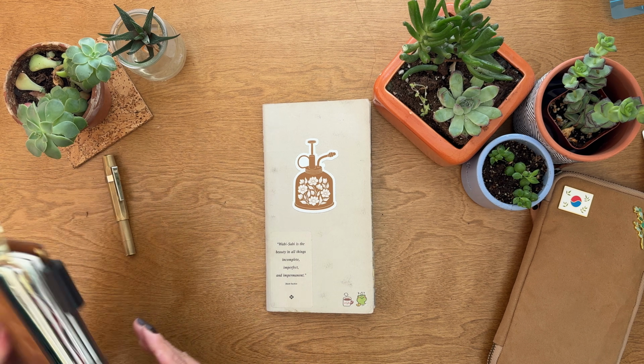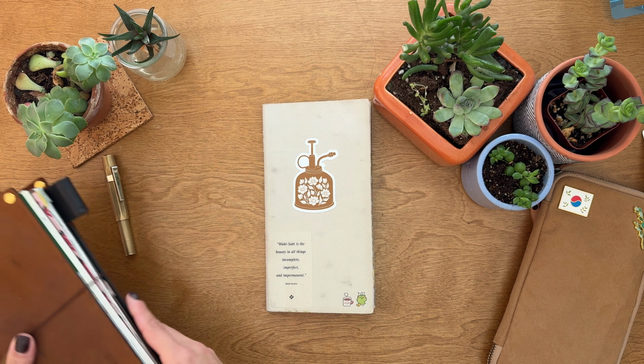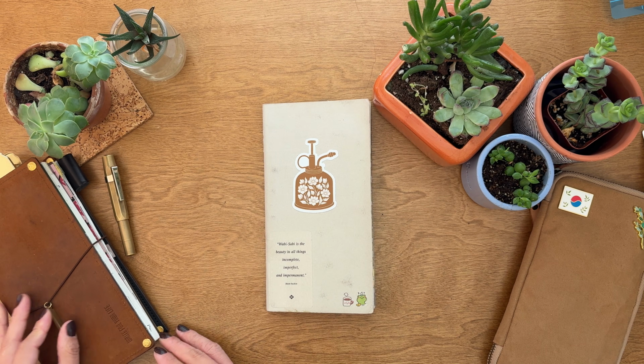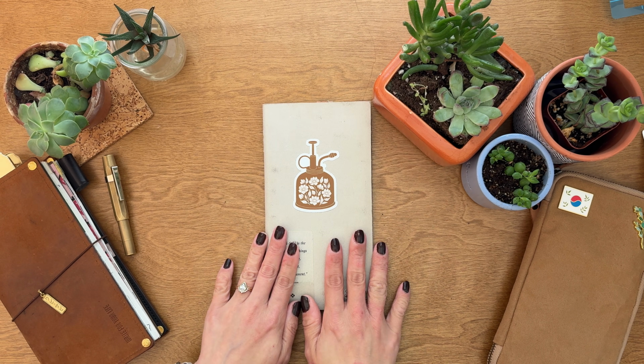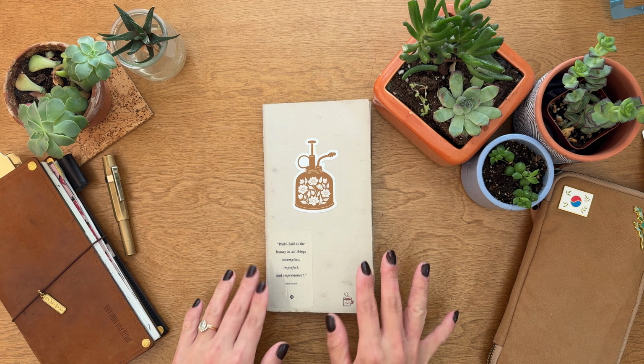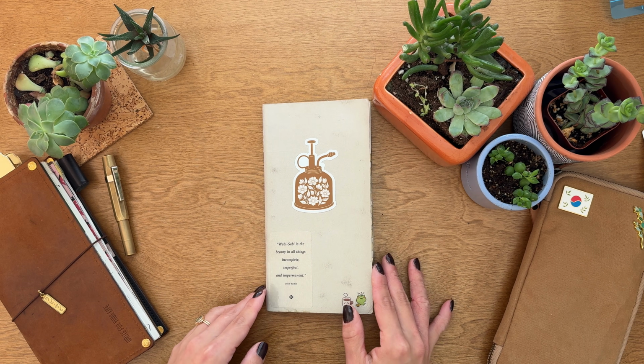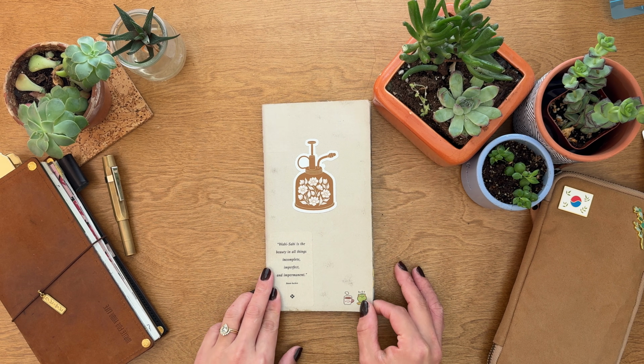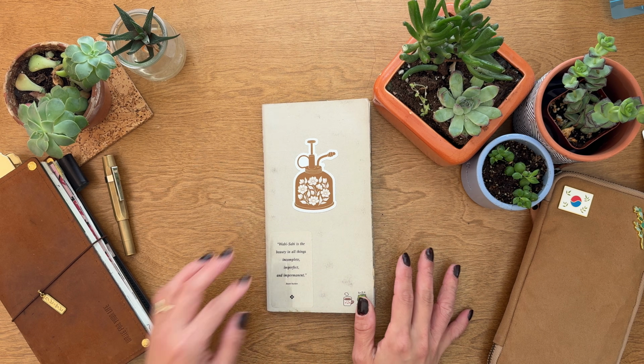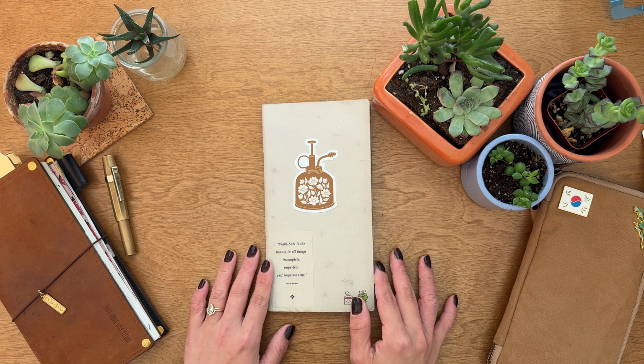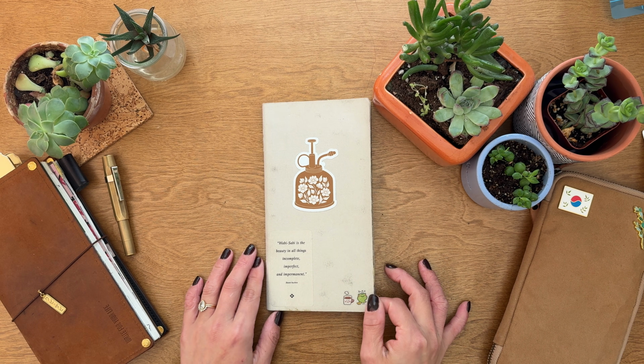Now in my setup, it is the last insert that I use. So I keep everything that isn't a journal entry and isn't a weekly plan in here. This is kind of the thing that persists through the notebook for the longest amount of time, so it's going to have kind of the most meat to it.